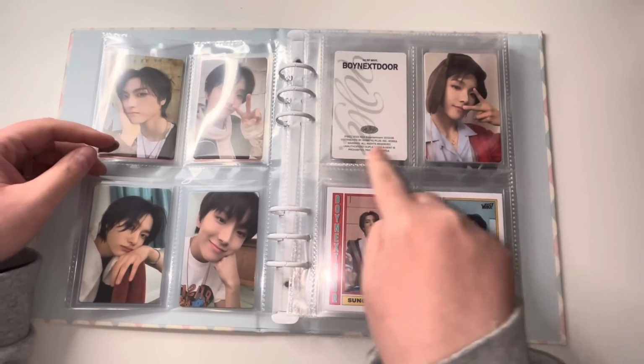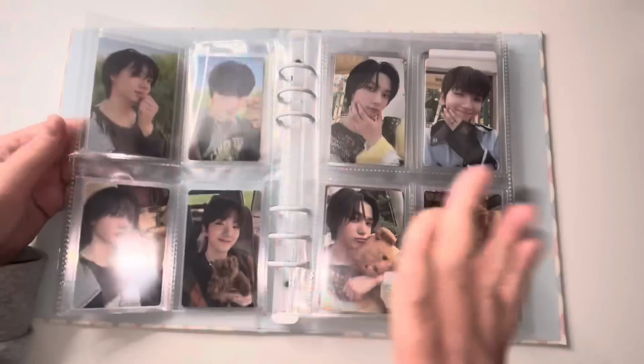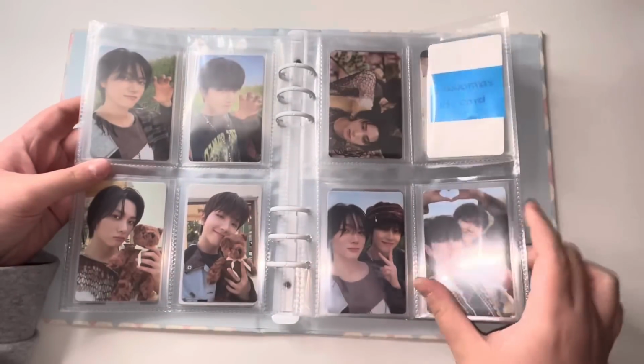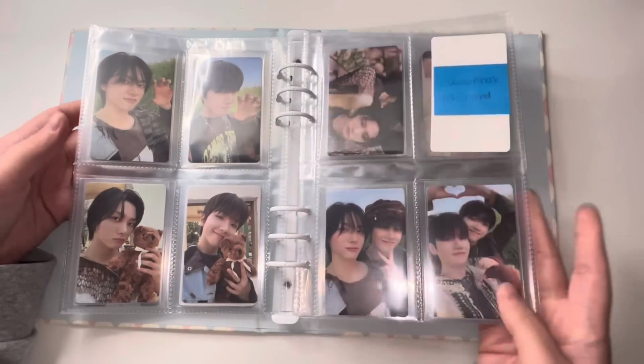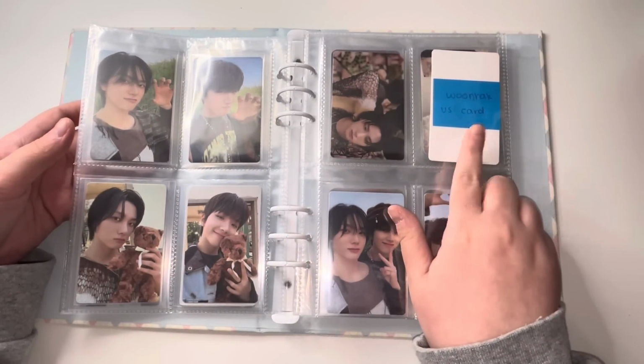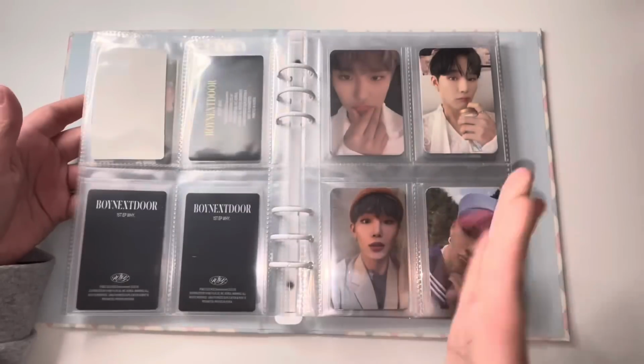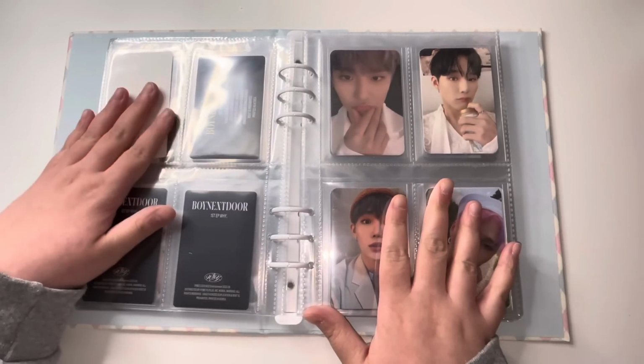I only bought it because these were so cute. But I didn't get their second Weverse version. And then here's their second release. And I need this Wonhak US card, but it's not a big deal if I don't get it. It would just be nice to have that 4 pocket page done.